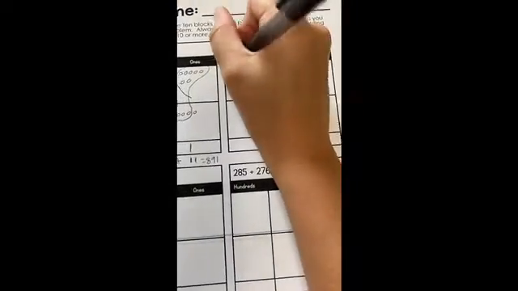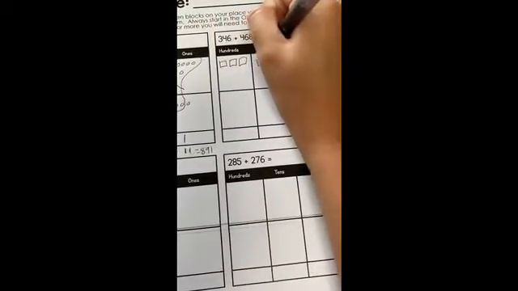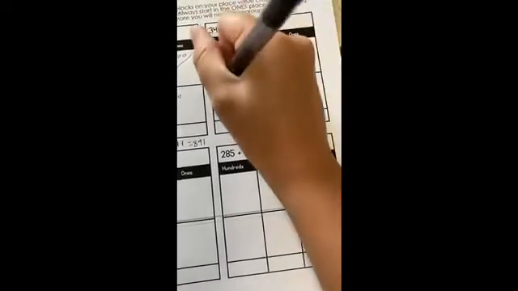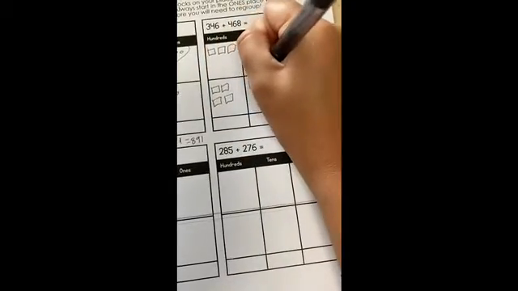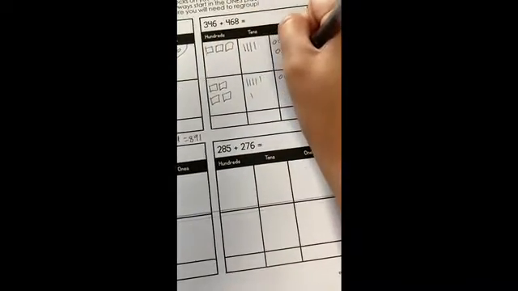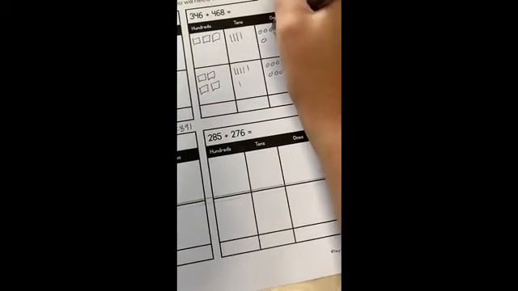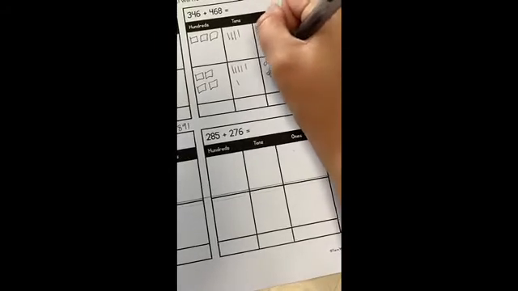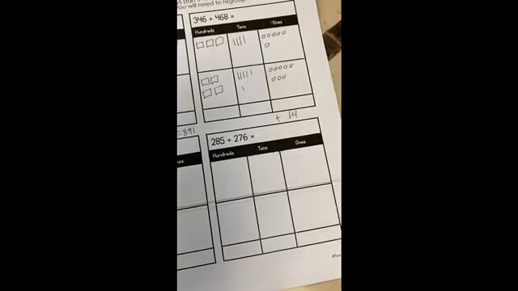So on this one, I'm going to show you again. So 3 hundreds, 4 tens, and 6 ones. And then this one has 4 hundreds, 6 tens, and 8 ones. So here we have 1, 2, 3, 4, 5, 6, 7, 8, 9, 10, 11, 12, 13, 14. I'm doing expanded form on the bottom.